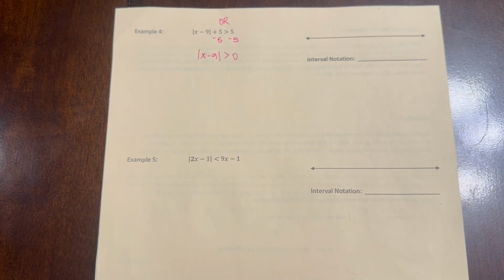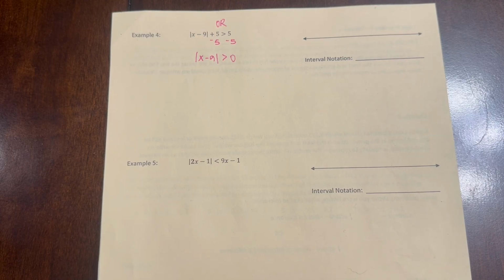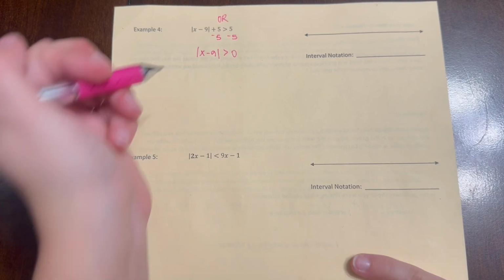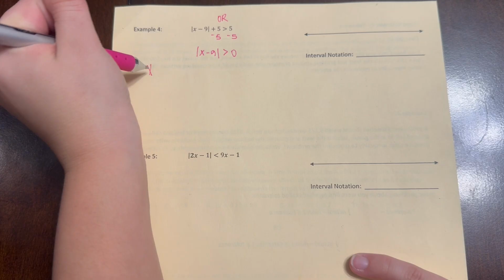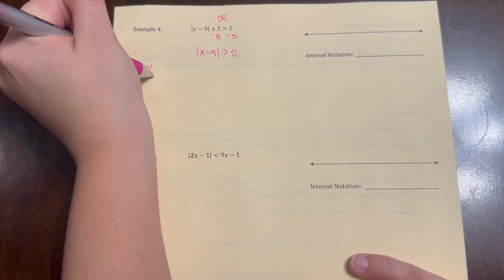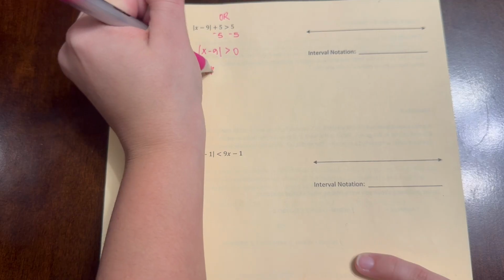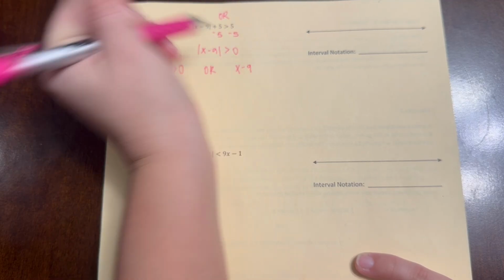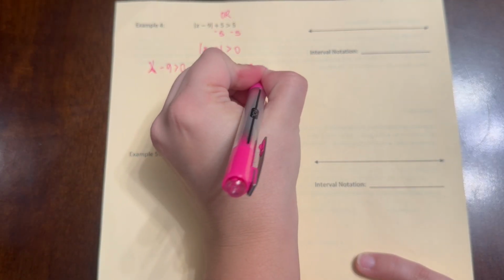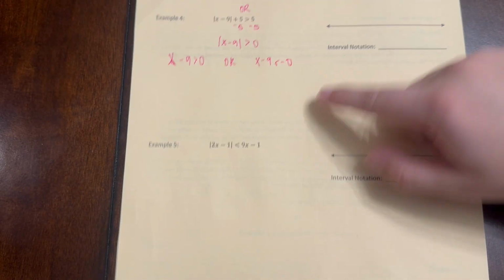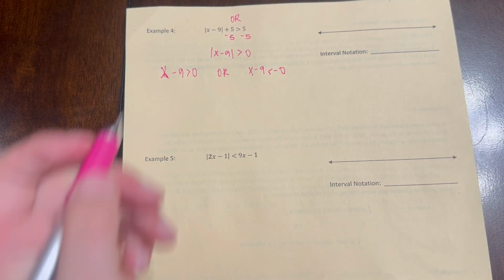So the absolute value of x minus 9 is greater than 0. Okay, 0 is not a negative number, so we're going to have to split this up. We can't jump to conclusions. So we're going to have x minus 9 is greater than 0, or x minus 9, flip the symbol and flip the sign.